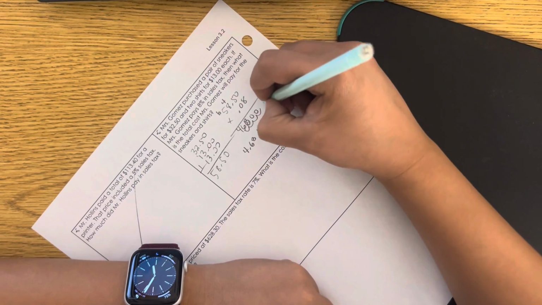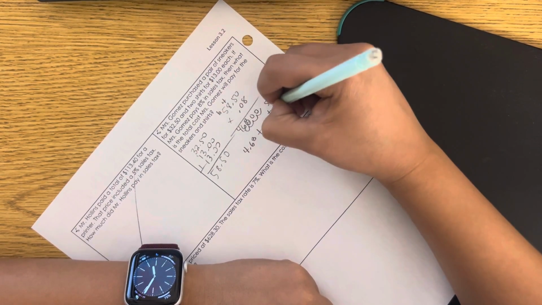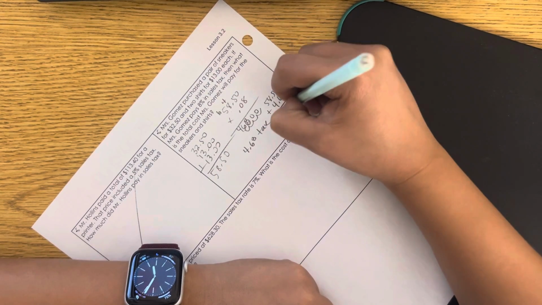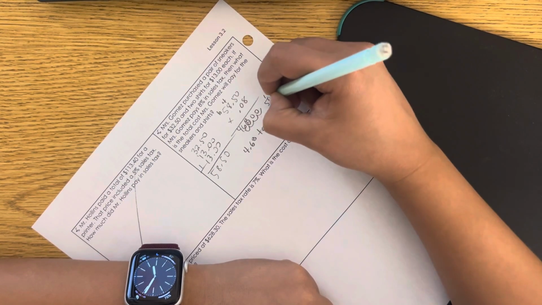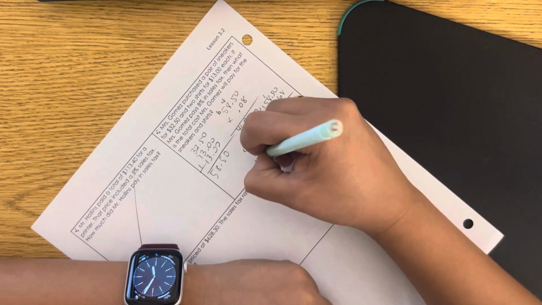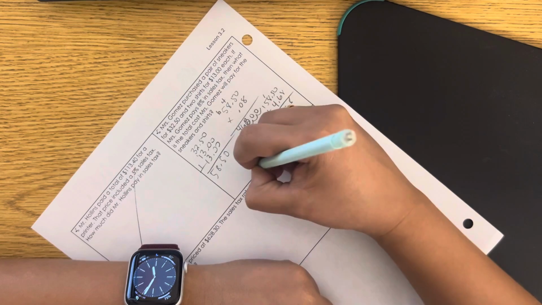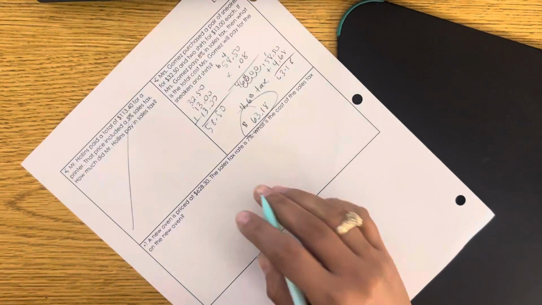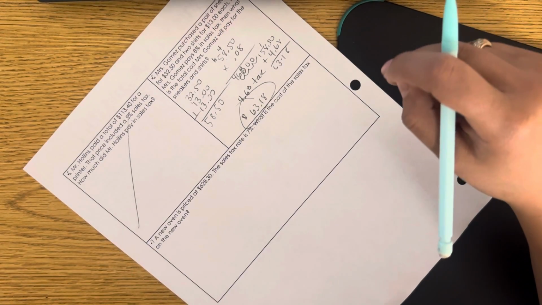Then we're going to add that to the $58.50 to get the total amount they're going to pay on the receipt. So after the tax, it's going to be $63.18.